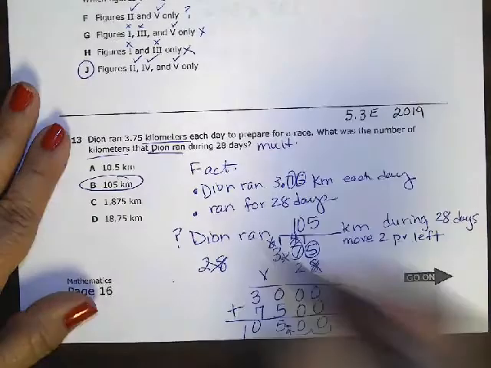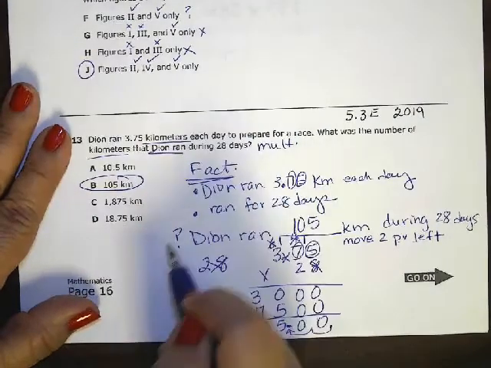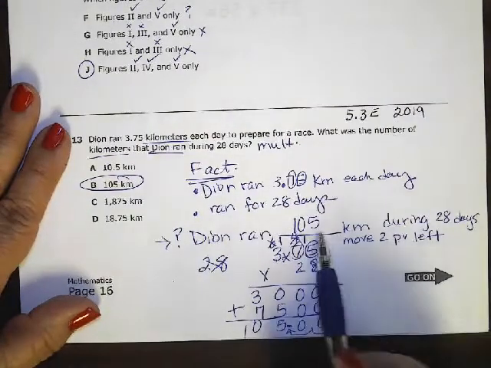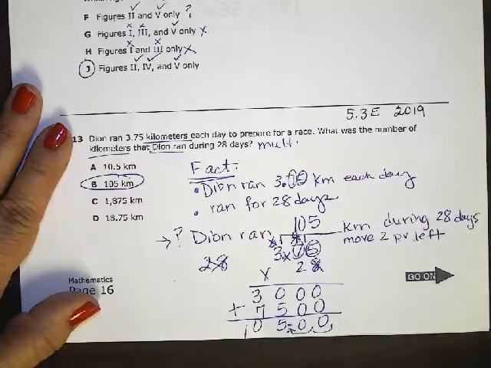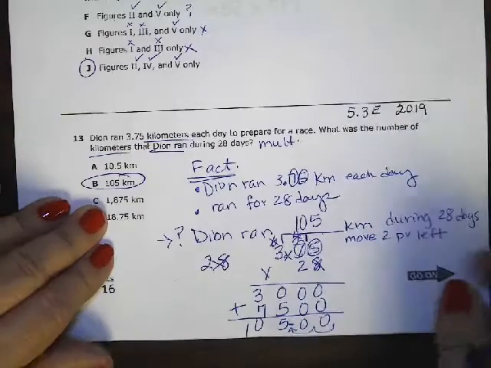Now, you have to write your facts down. You have to rephrase your question to a fill in the blank and then show me your work. Okay, that's the only acceptable way.